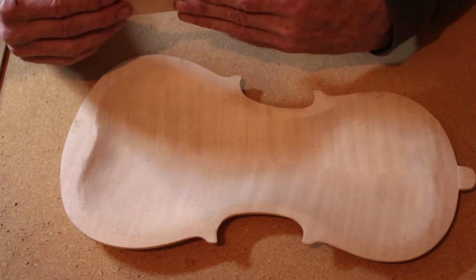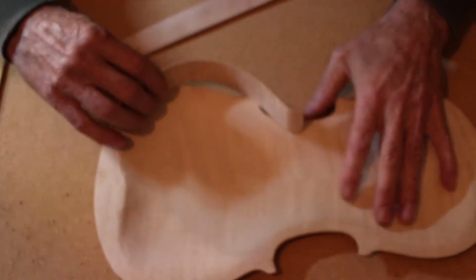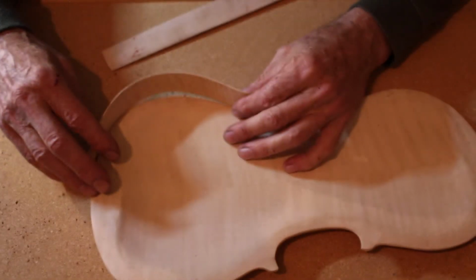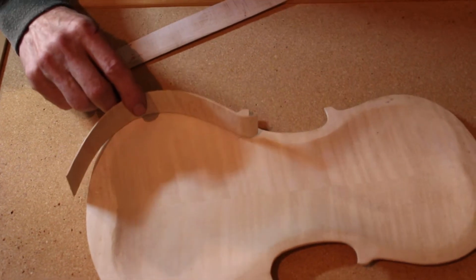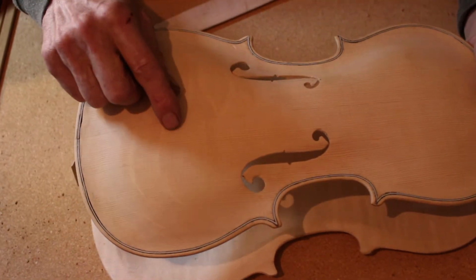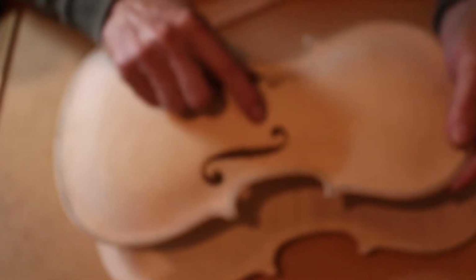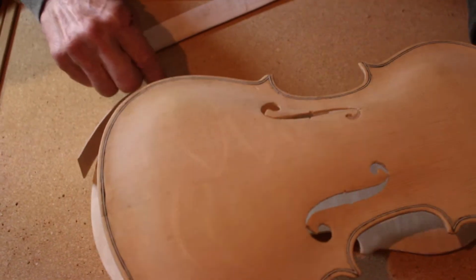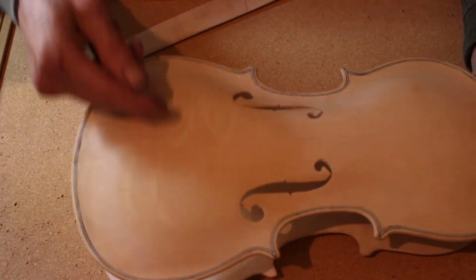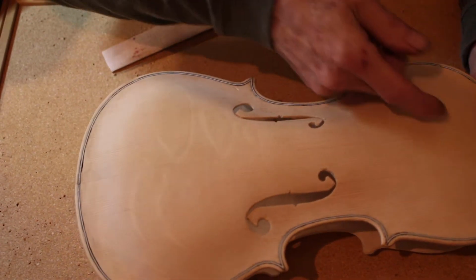When you put this side on, say right here on the top plate, there's a node. There's one in the center, there's one here. And these wedges appear opposite to where the node is.